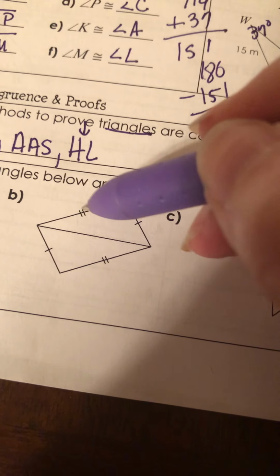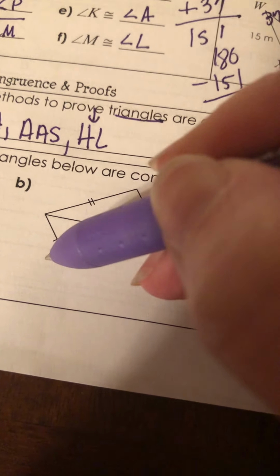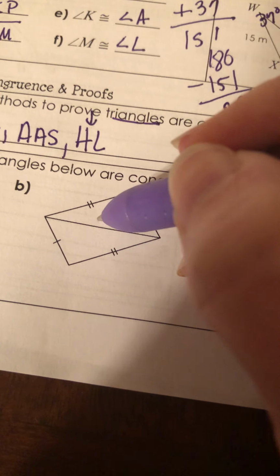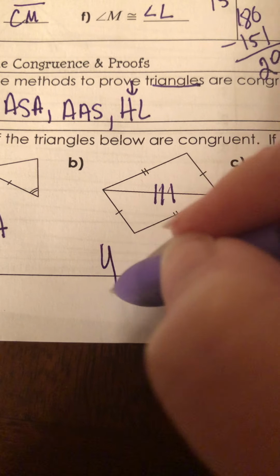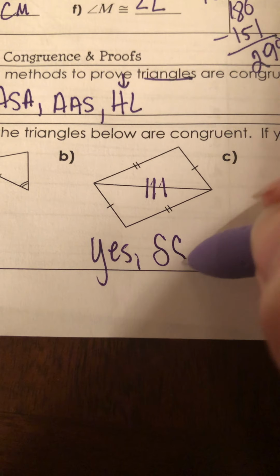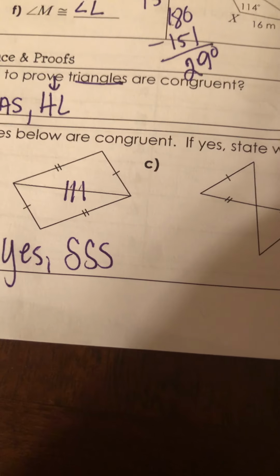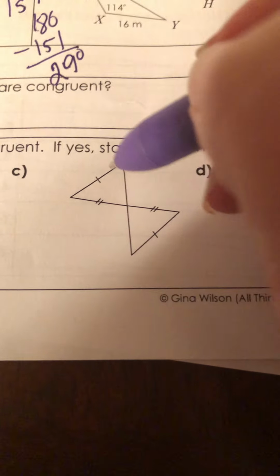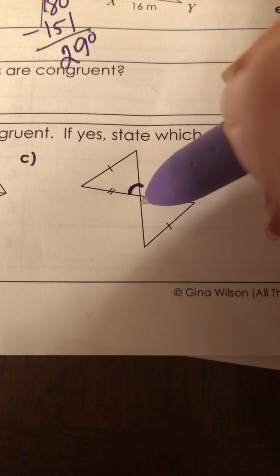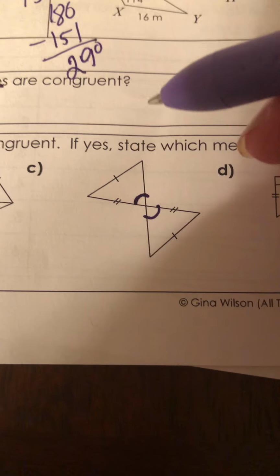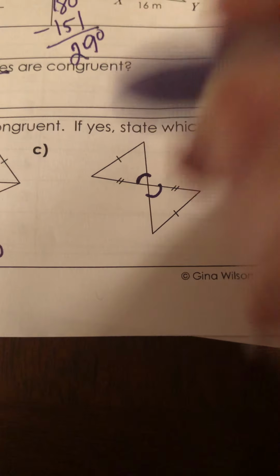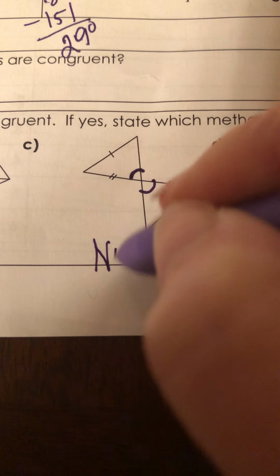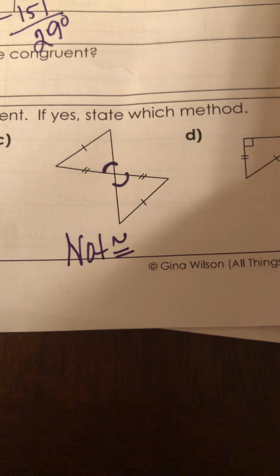Now on B, I've got congruent sides and congruent sides. Now the diagonal is going to be our third congruent side by the reflexive property. So we can say that these two are also congruent by side, side, side. So we have 3 sets of congruent sides. On C, I can use vertical angles to say that this angle is congruent to this one. But that's the only thing that I can do. We do not have a side-side-angle, so this is no. These two are not congruent.